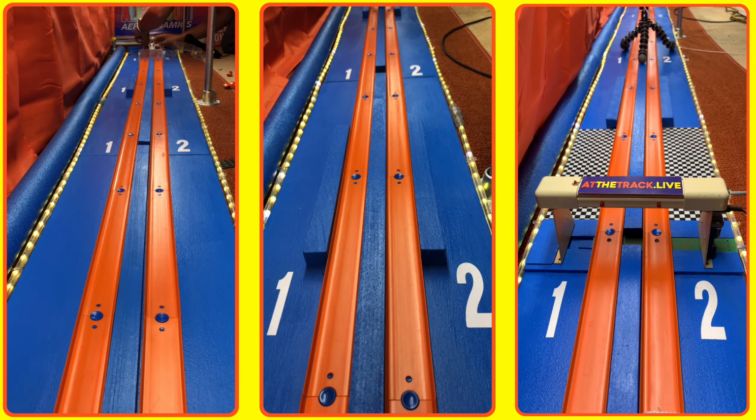All right. Let's see. We'll put the Honda in lane 1 and the Ghoul Mobile in lane 2. Get that lined up right there. Okay, they both look good. And once again, the Honda CRX in lane 1 and the Ghoul Mobile in lane 2. Race 1. Let's see what happens.